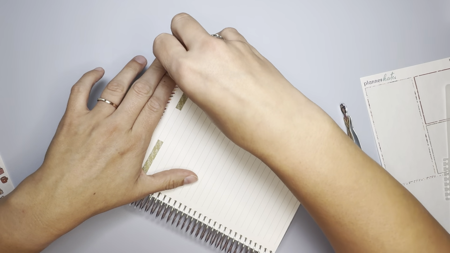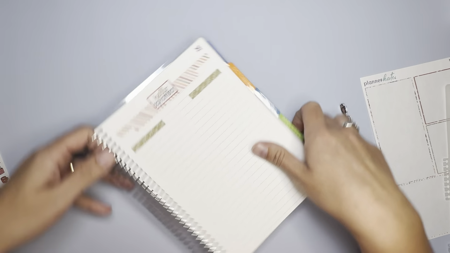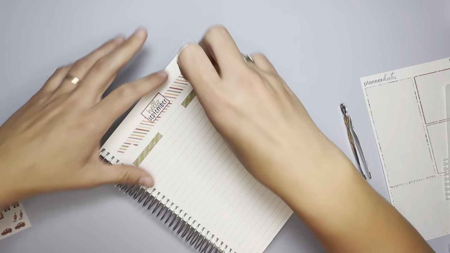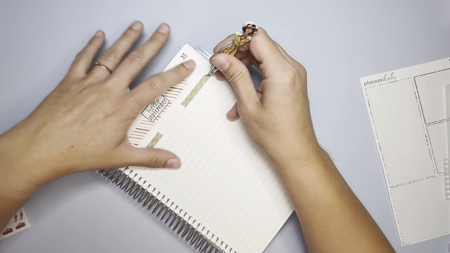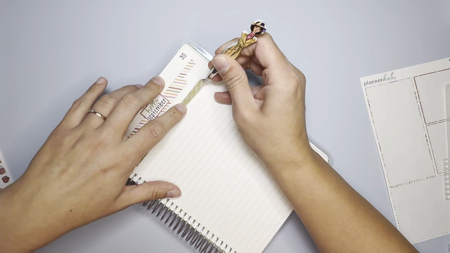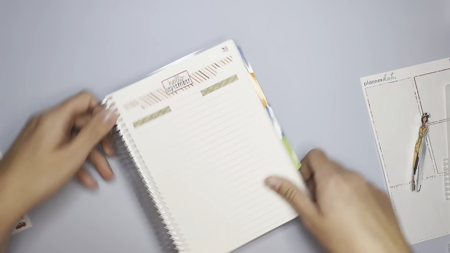How important is it that that touches? It's not, because I need enough room to write.